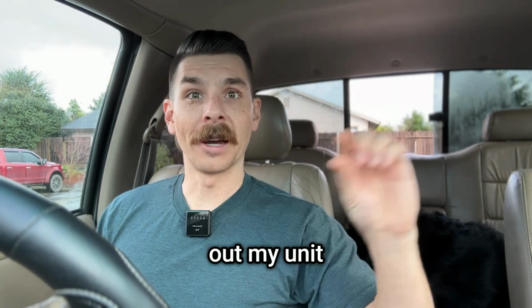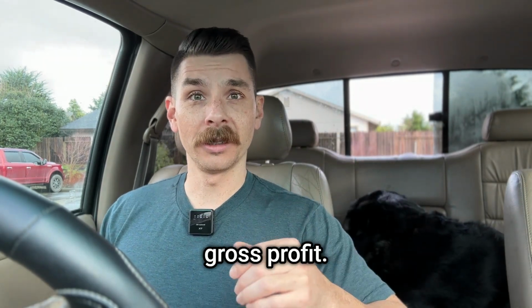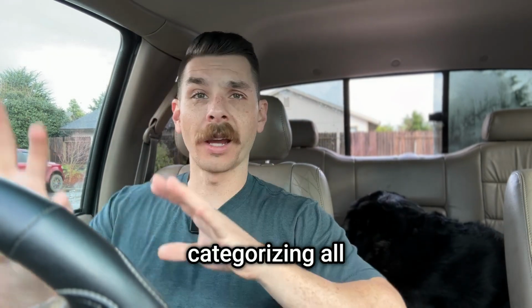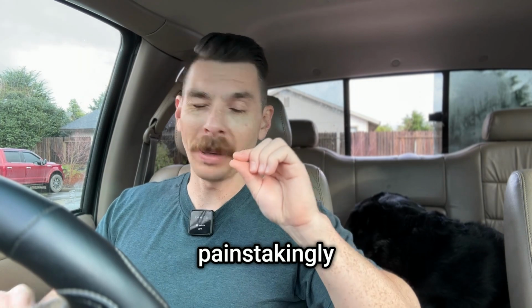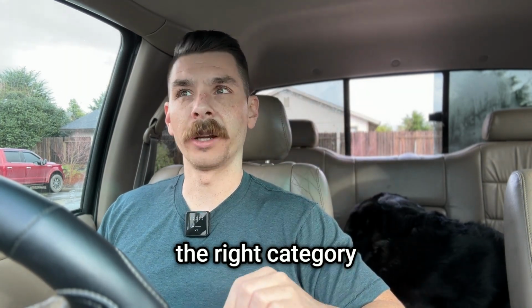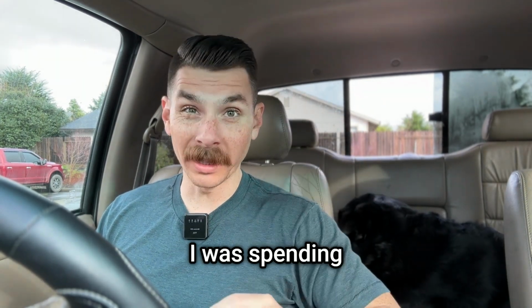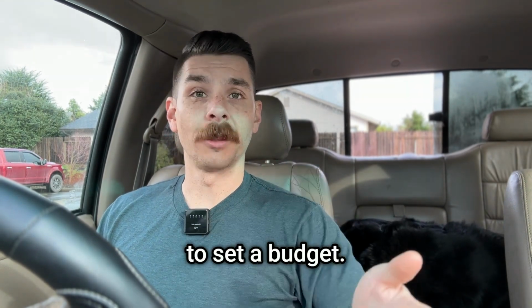I first figured out my unit economics, my gross profit, and then I worked backwards and started categorizing all the transactions in QuickBooks. I went through years of transactions and painstakingly moved them into the right category so I could get an idea of how much I was spending in each category. And then the third and final step was to set a budget.